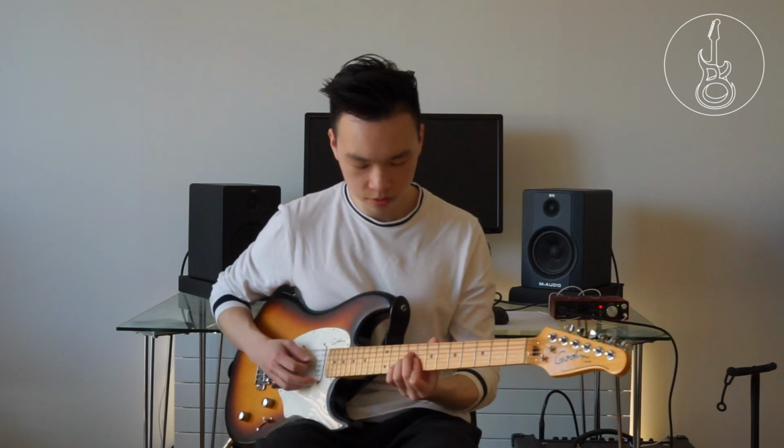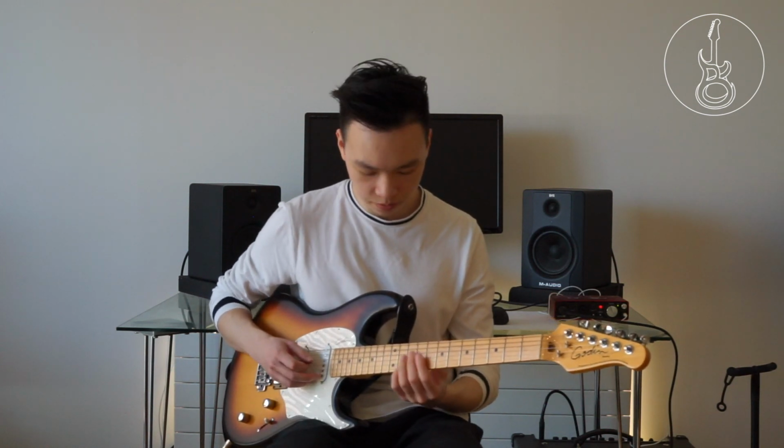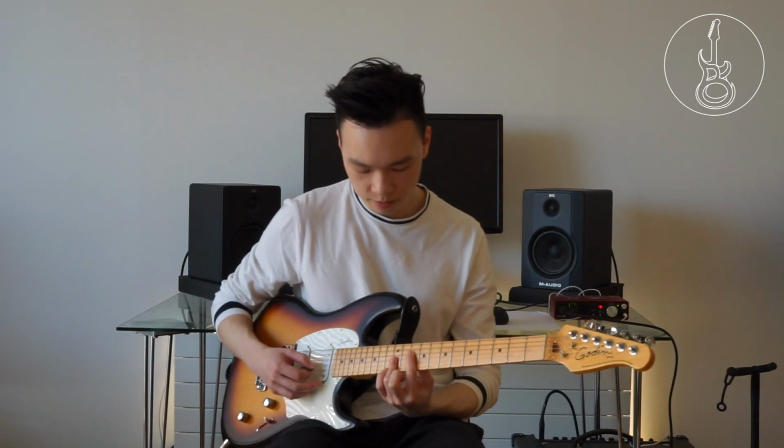Okay, that's one way of figuring it out. The other way would be to figure out all your drop 2 voicings and their inversions. That's with the root on top. If you want the 3rd on top, C, G, B and E. And you'll find that the theory is the same.